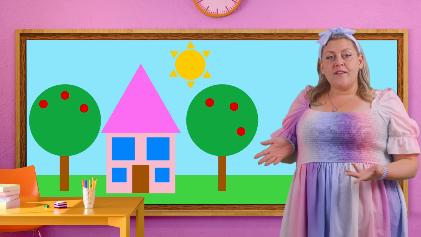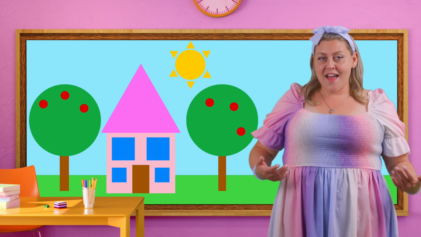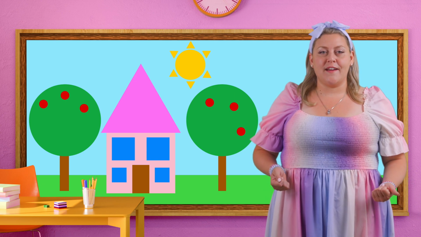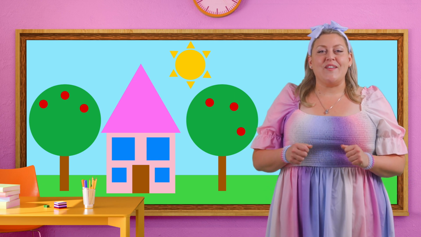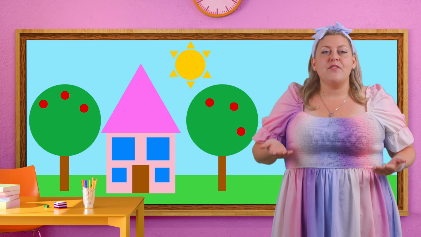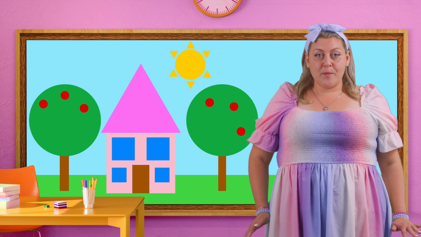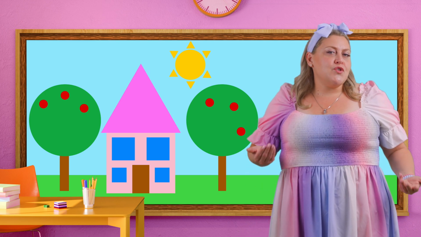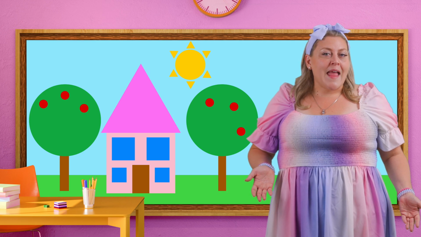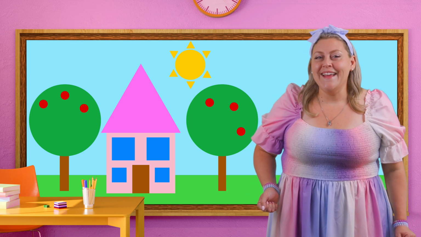Wow, look at this beautiful picture. I see a house, a sun, and some apple trees. But I also see so many shapes. Let's see if we can find the shapes. First, let's look for some squares. Do you see any squares? I'll give you a moment to count them. Ready? Go!